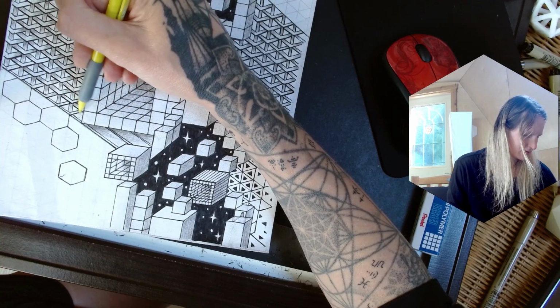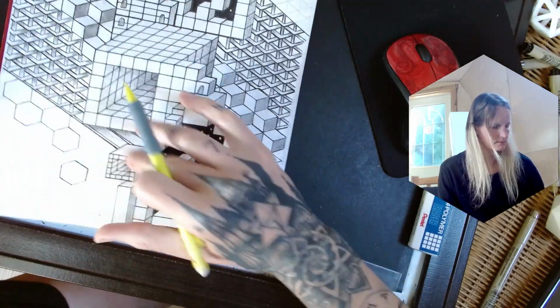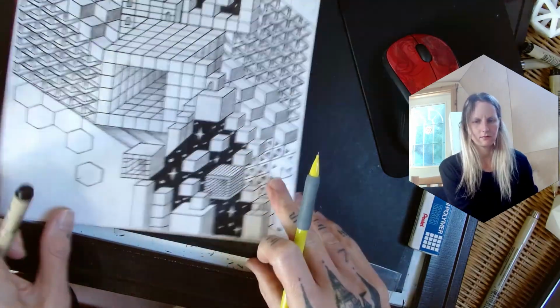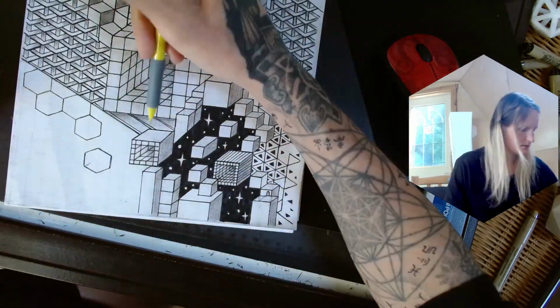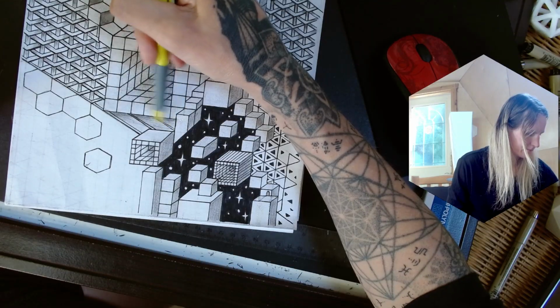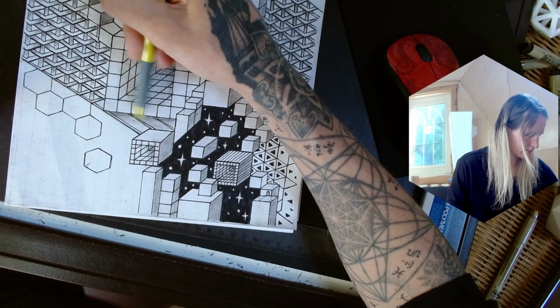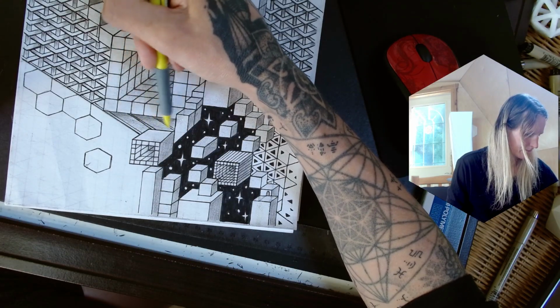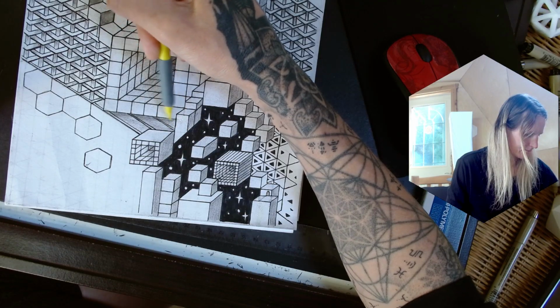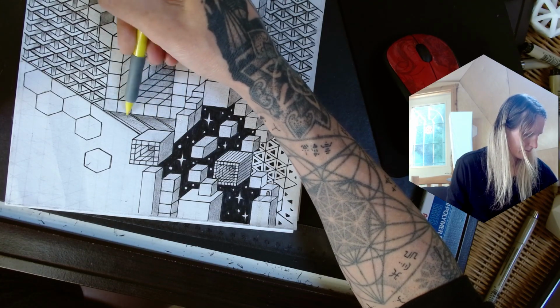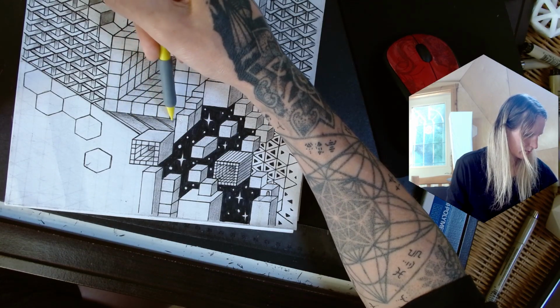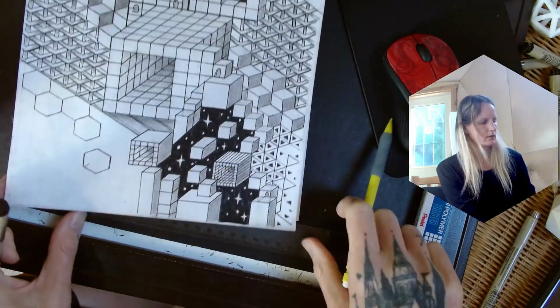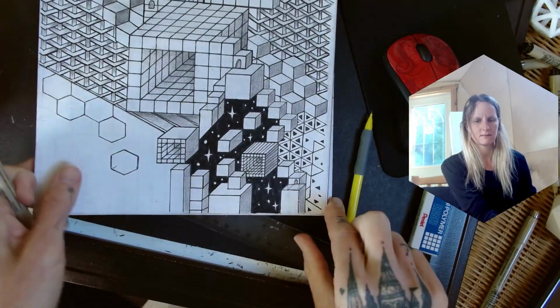Some shading on these ones I noticed. Cool. Maybe a little bit darker. Okay, great.